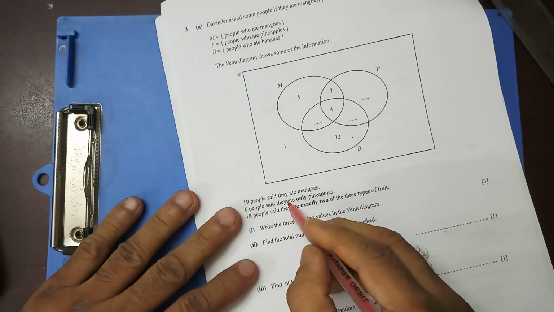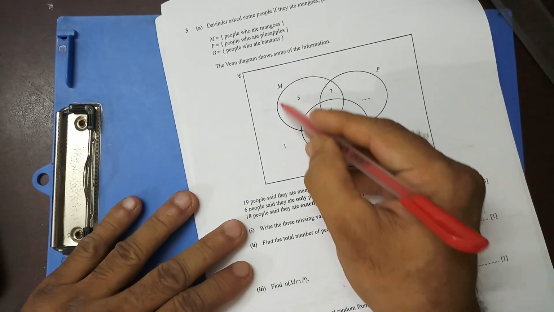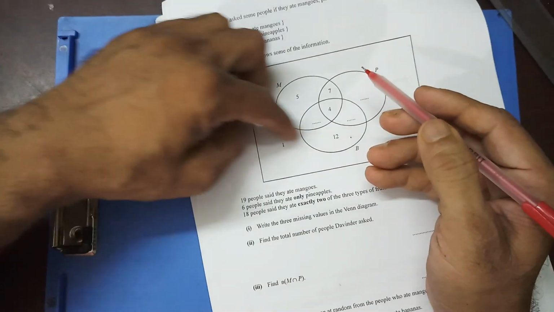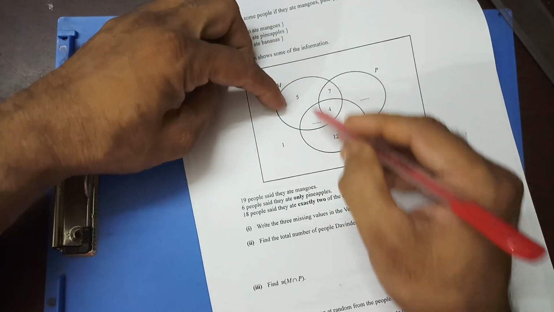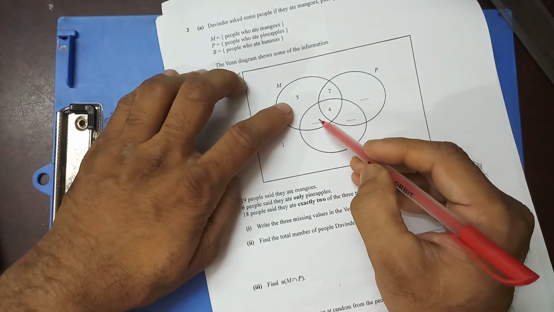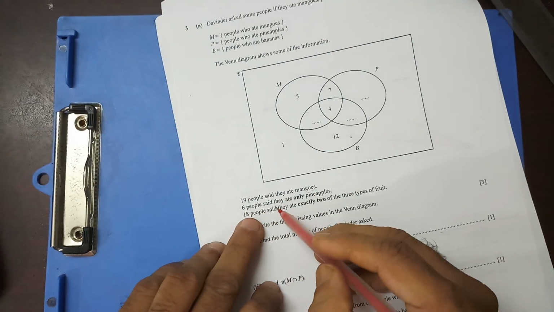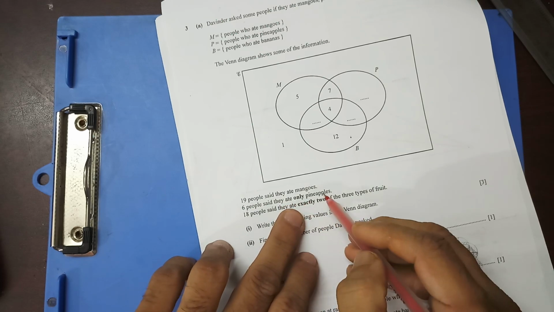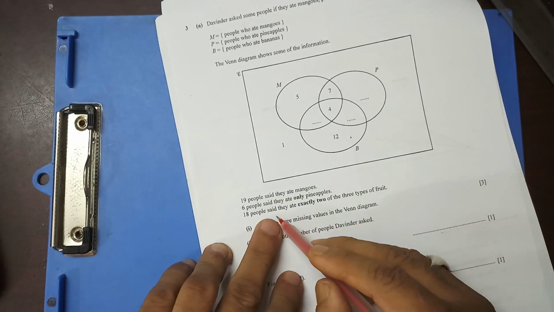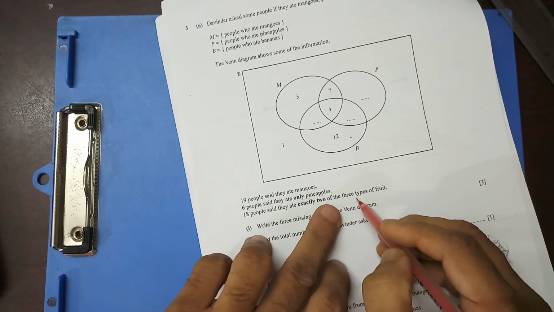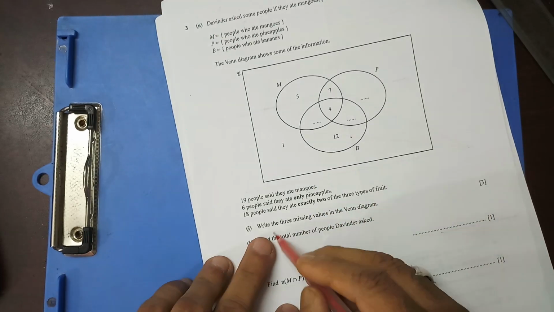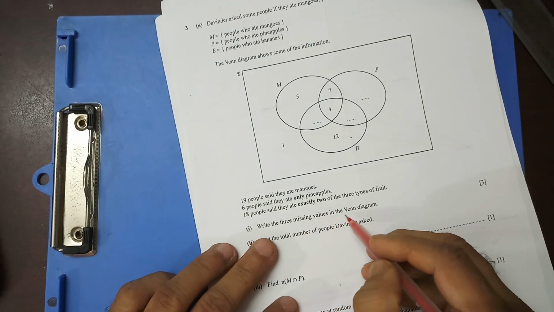Now 19 people said they ate mangoes. So the circle that represents M should have 19 altogether. I see 3 of them, so one is missing. 6 people said they ate only pineapples. 18 people said they ate exactly 2 of the 3 types of fruit. Write the 3 missing values in the Venn diagram.